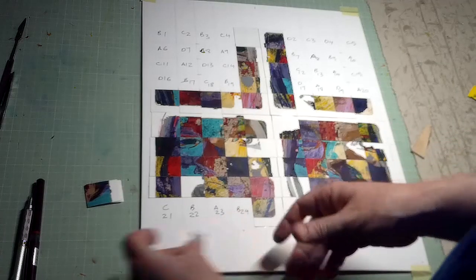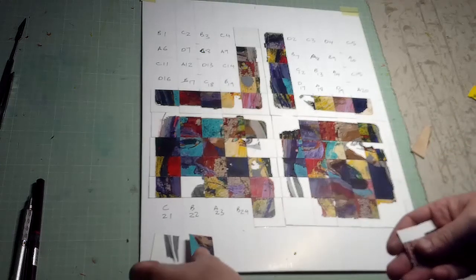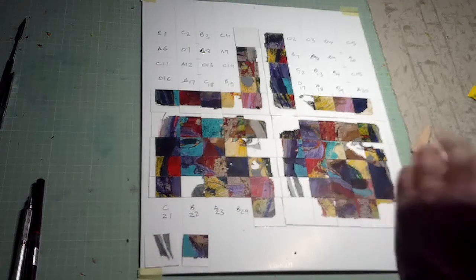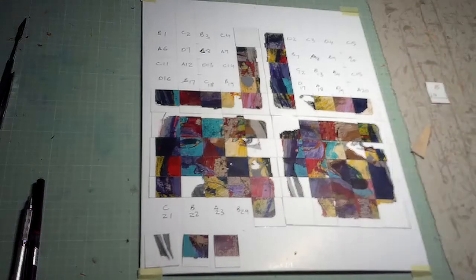That should be 21, and it is. That should be 22. 23 and 24. Okay, right, they're all in order.